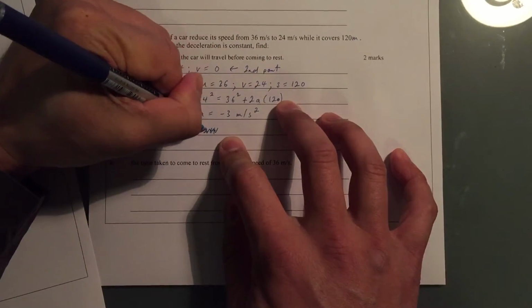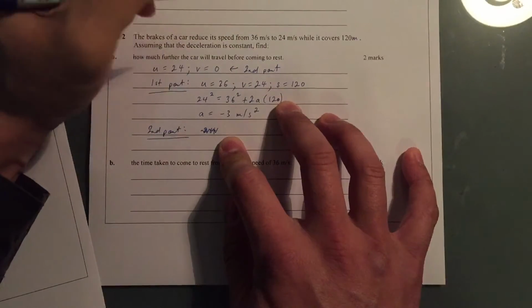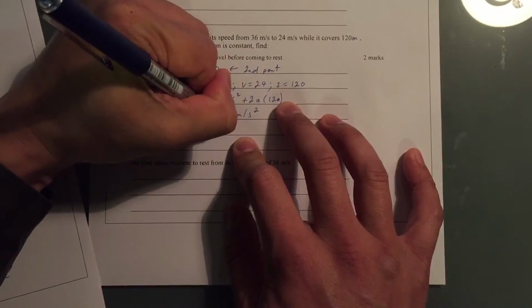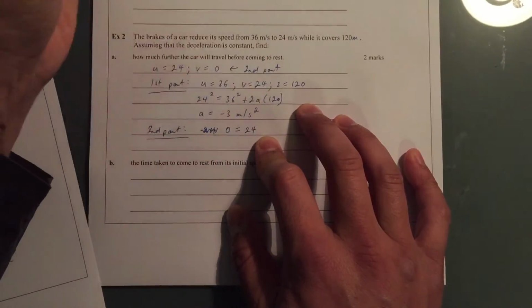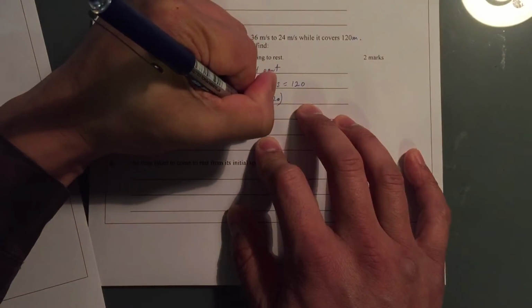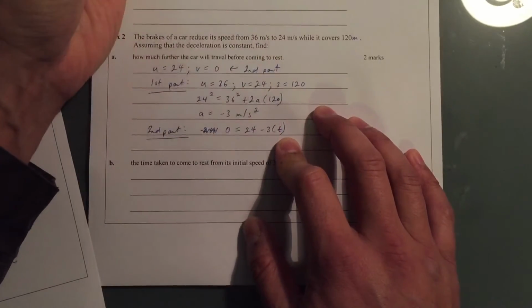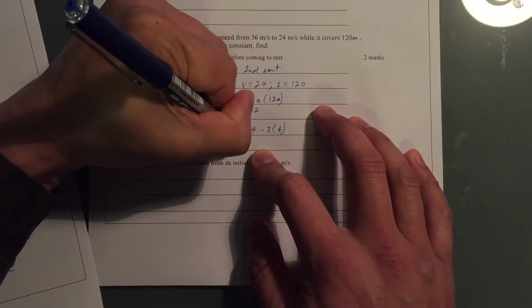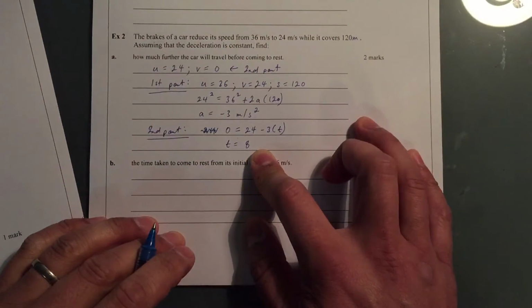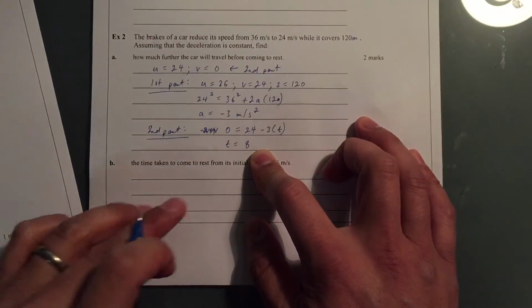Not 24. The final velocity, we're using v equals u plus at. 0 is equal to 24 plus a times t. I can see that t is going to be 8. So I now know for the second part, the time is 8.